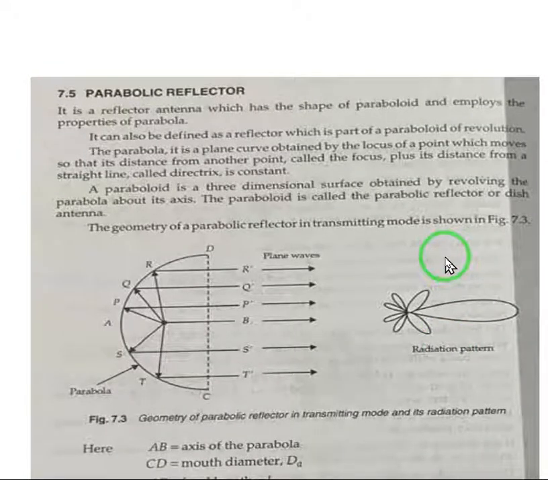Parabolic reflectors are reflectors with the shape of a paraboloid and employ the properties of a parabola. It can also define a reflector with a part of a paraboloid of revolution.